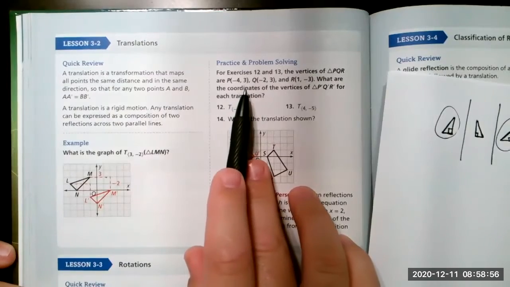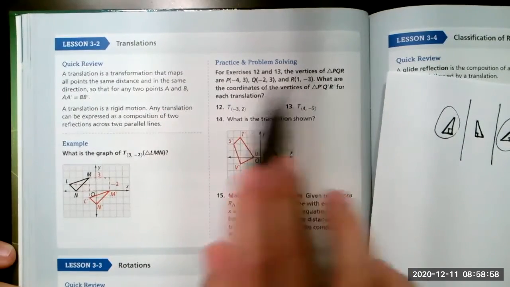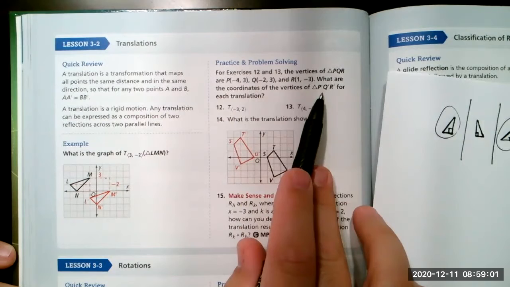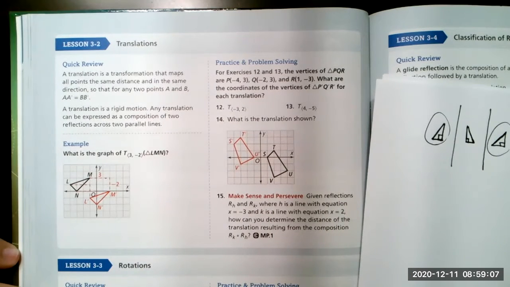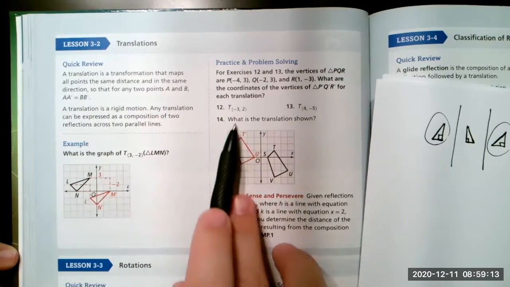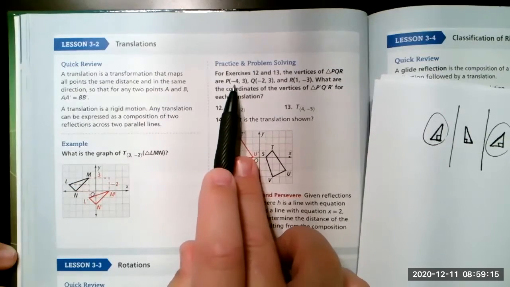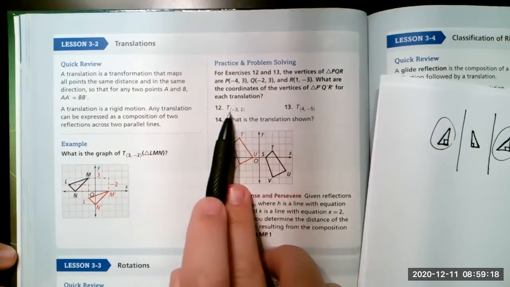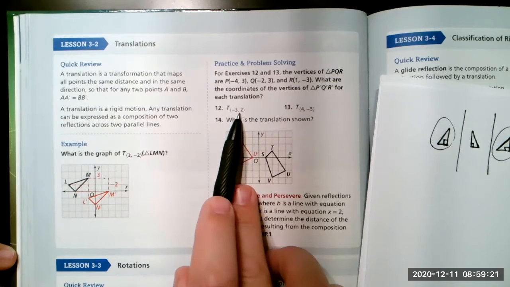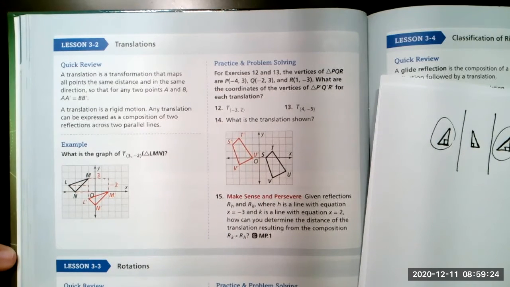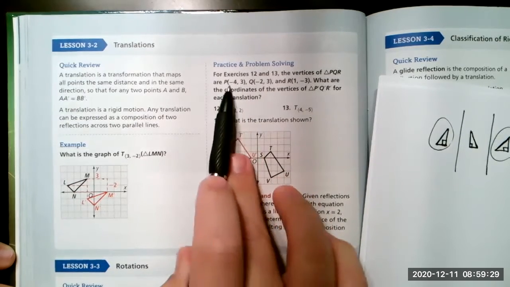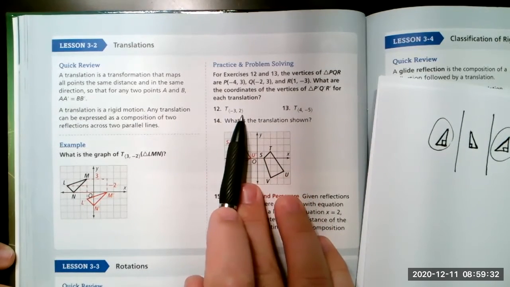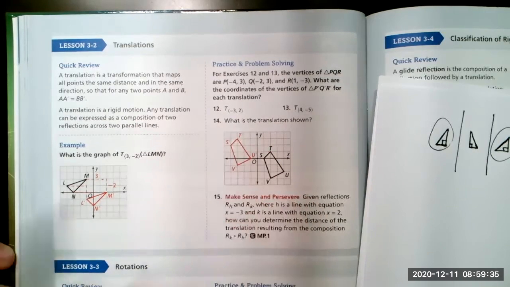Practice and problem solving, exercises 12 and 13. The vertices of PQR are given. What are the coordinates of the vertices of its image for each translation? Again, there's a simple way to think about this and a more complex way. You could draw this out and sketch it and actually plot each of these three points, move each of these three points left 3 and up 2, and then give me those new vertices. But what you're doing essentially is just adding these numbers together. You're adding the X's, adding the Y's. So that's a shortcut way to do it.